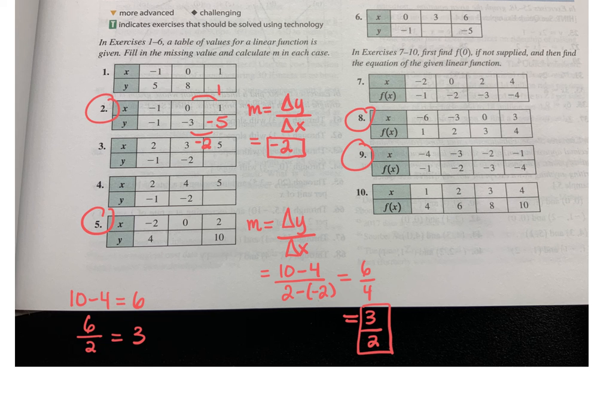You just plug it into y equals mx plus b. So take 2 points. Say 10 and 2. So it's 10 equals the slope, 3 halves, times 2 plus b. Say it one more time. 10 equals 3 halves times 2 plus b.